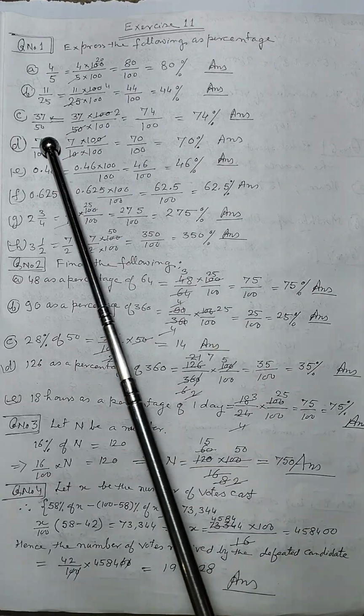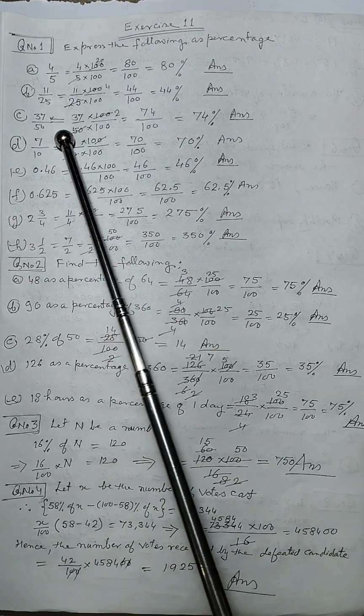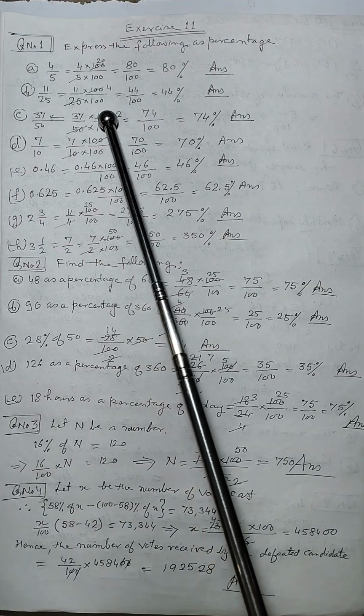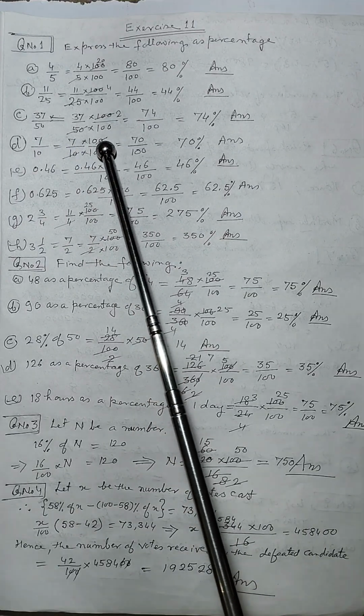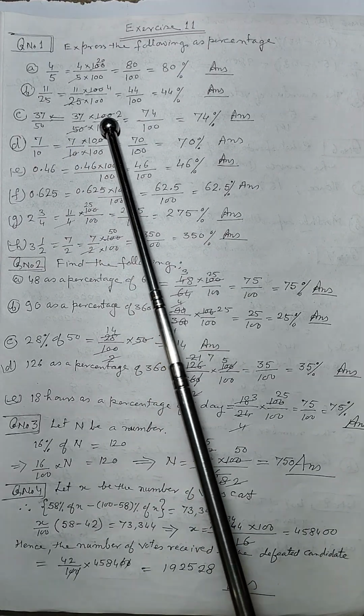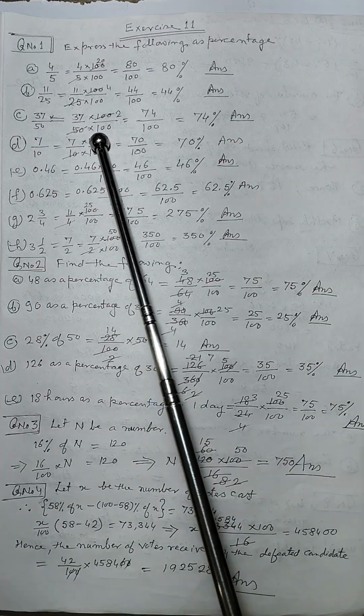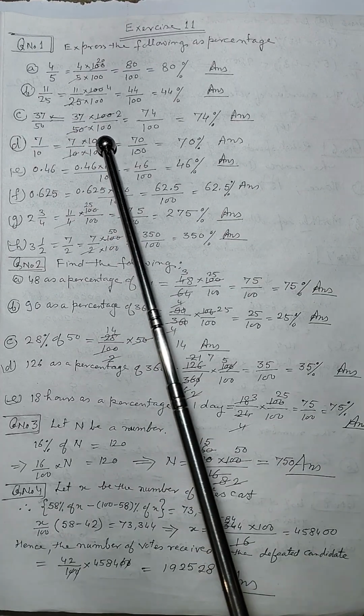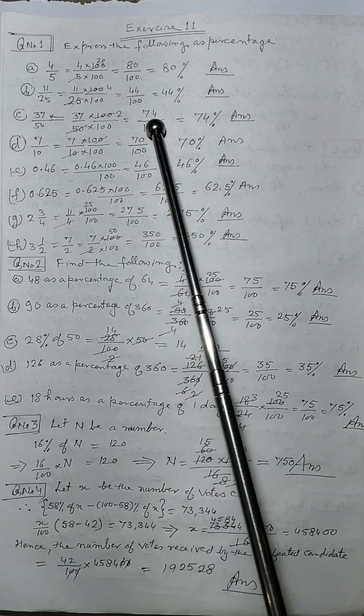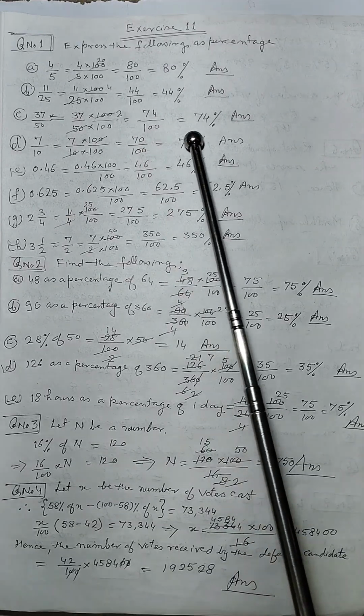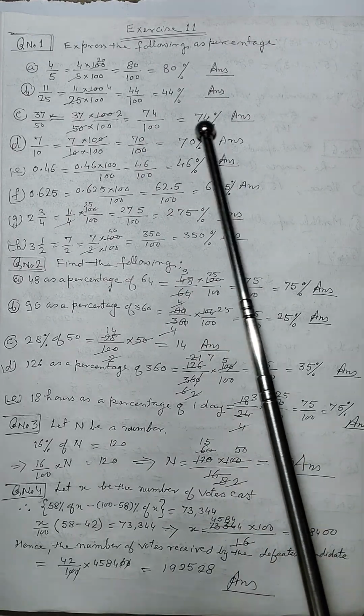Now 37 by 50. So again we have to multiply the numerator and denominator by 100. You solve all the parts except leaving the 100 of the denominator. So you will get here 74 by 100. That will be 74%.